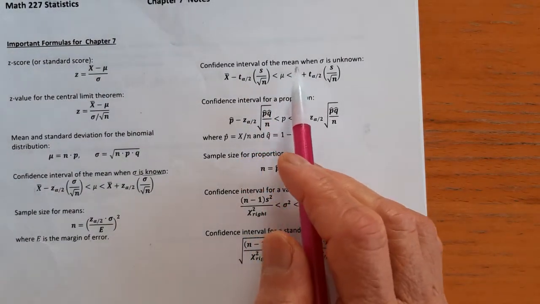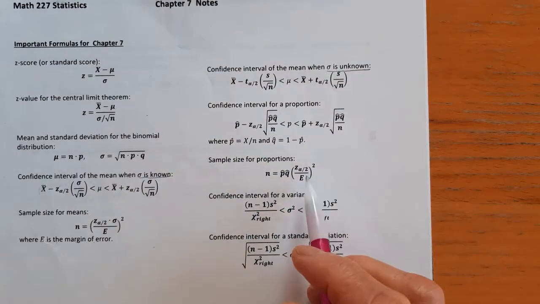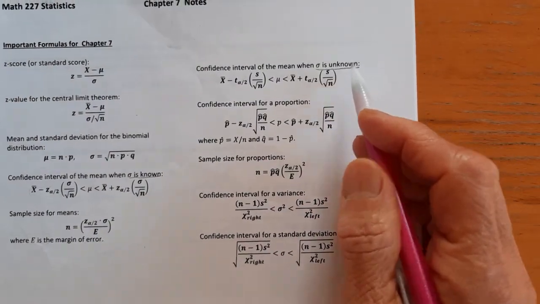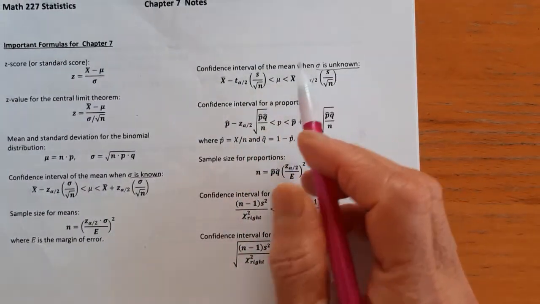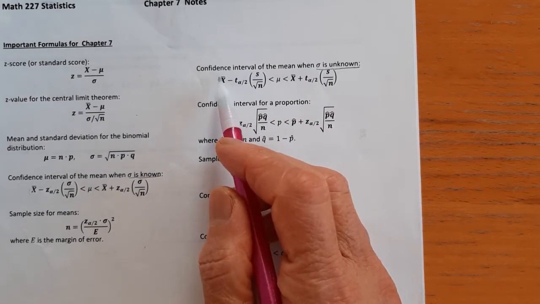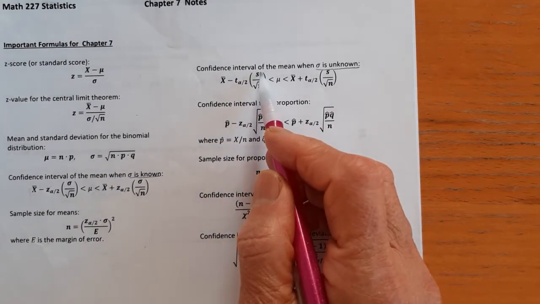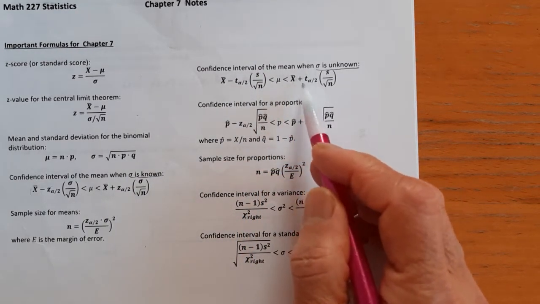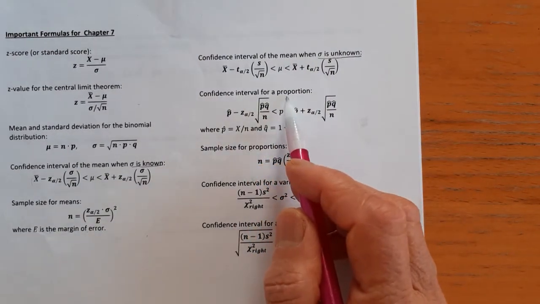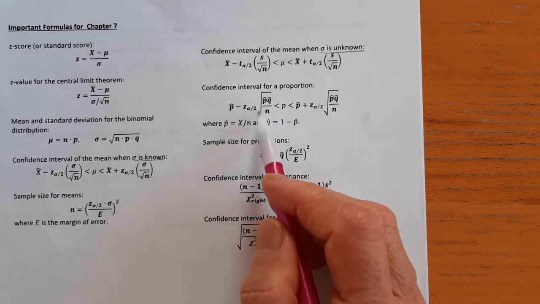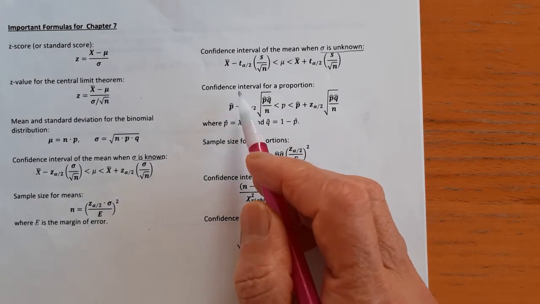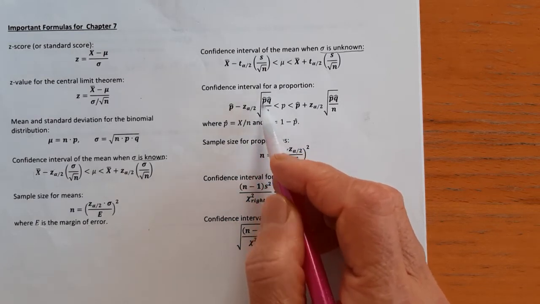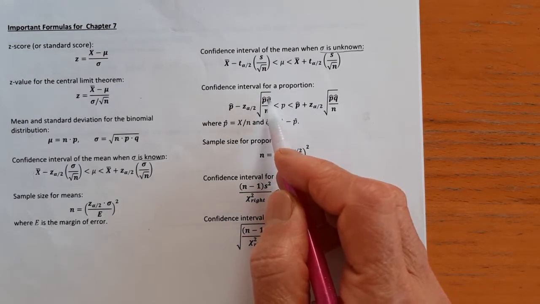Then for the confidence interval, if the standard deviation is known, use z-score. If it is unknown, use t-score. T-score: the sample mean minus t times the sample standard deviation over square root of n. The other side is plus. Confidence interval for proportion uses z-score: p hat, the sample proportion, minus z-score times square root of p hat q hat over n.